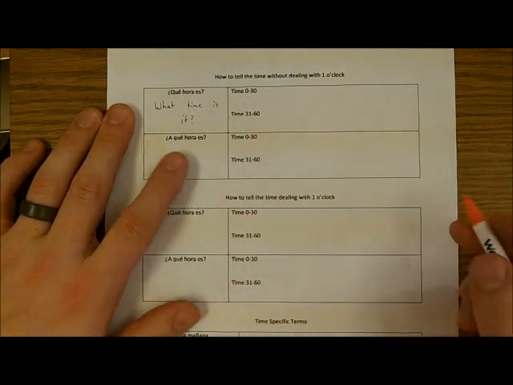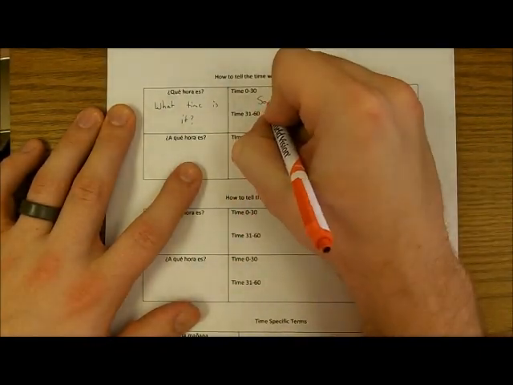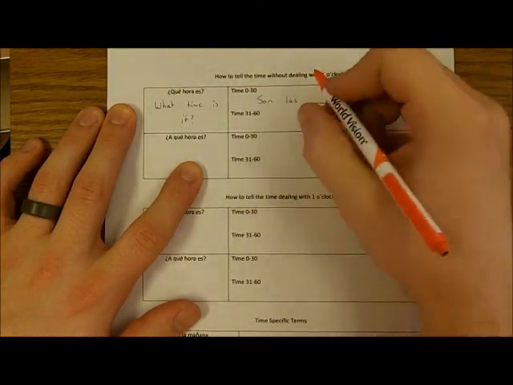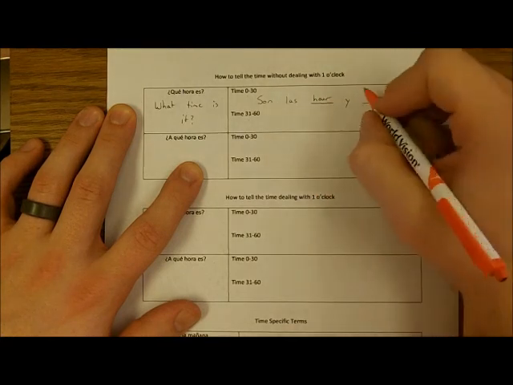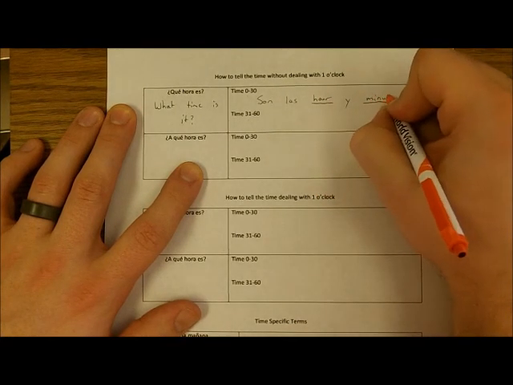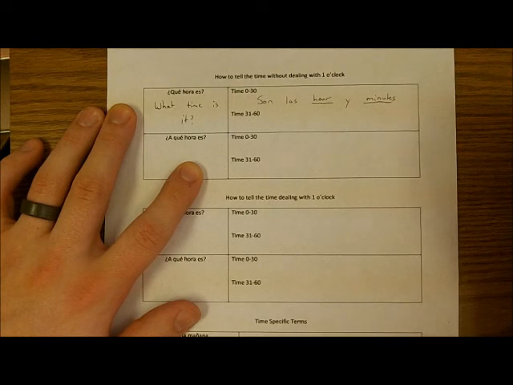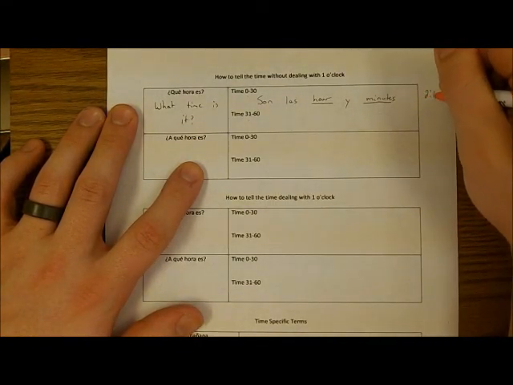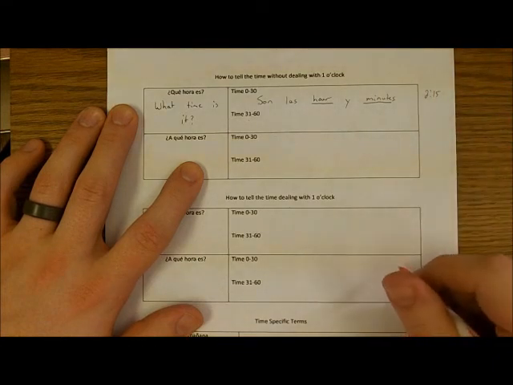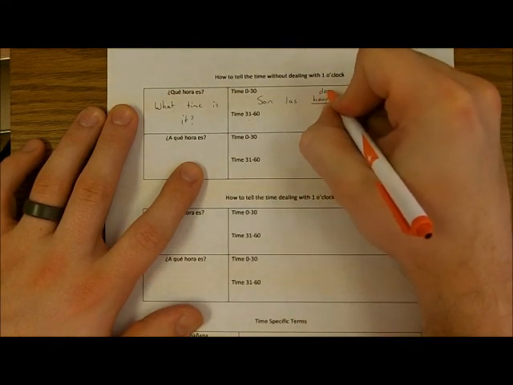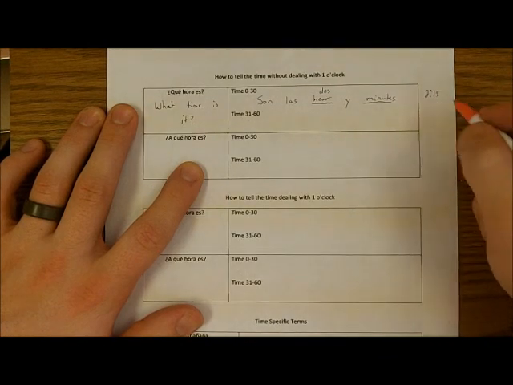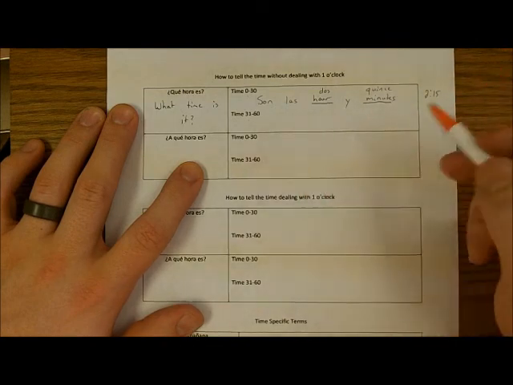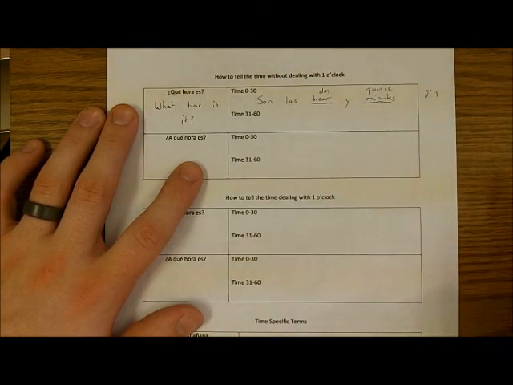So when the time is 0 to 30, your model is going to be "son las blank y blank." In the first blank, you're just going to put the hour. And the second blank, you're just going to put the minute. So, for example, let's say our time was 2:15. All right. Son las, we put our hour, which is 2, which is dos, and then 15, quince. So, son las 2:15. All there is to it.